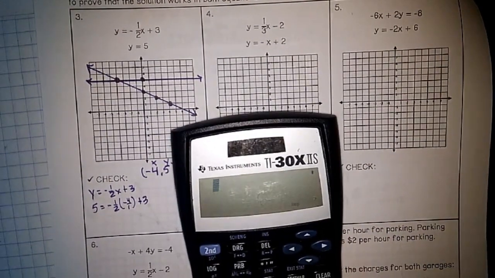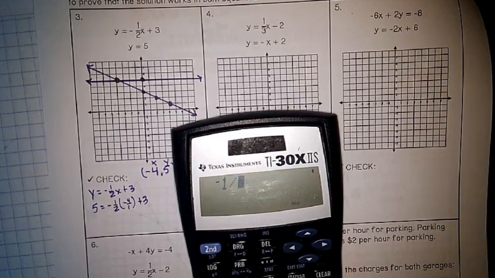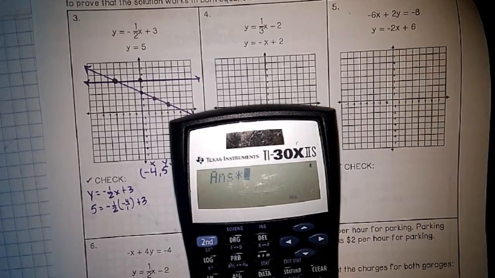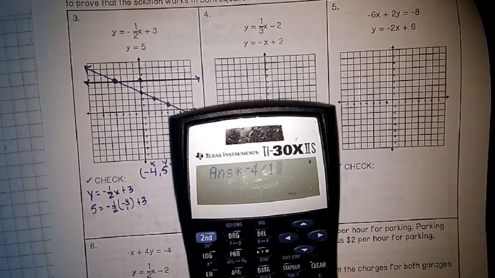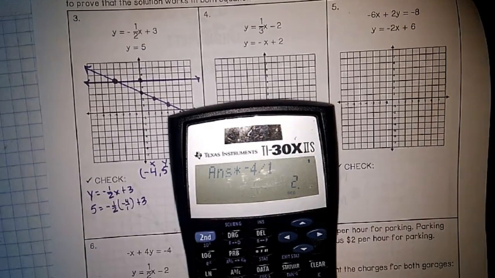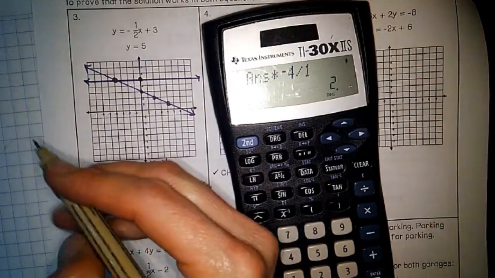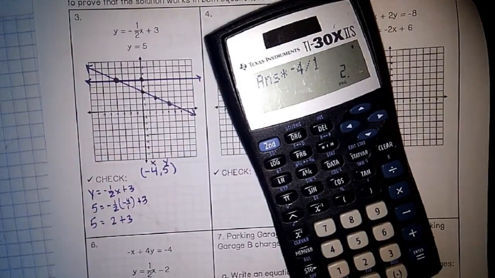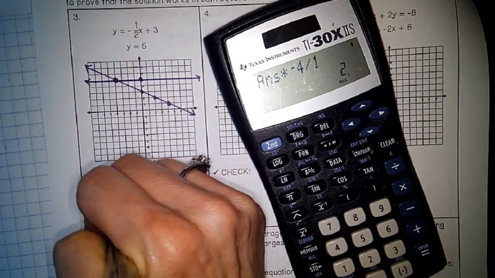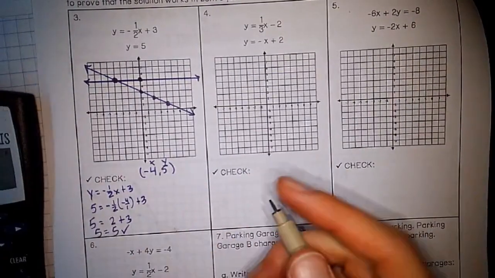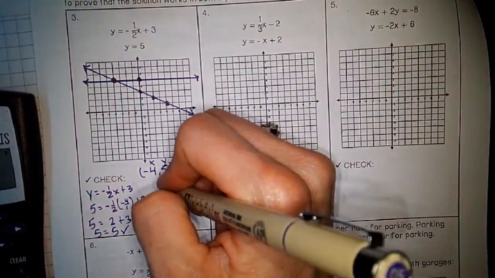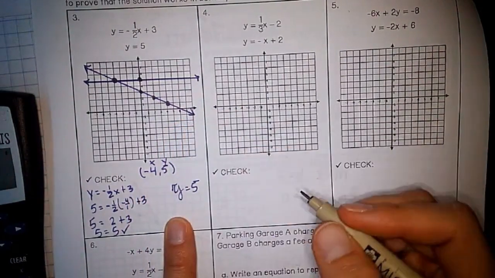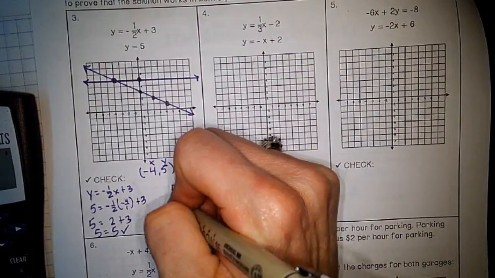-1 divided by 2. Enter. Times -4 divided by 1. What did I get? I got a positive 2. So 5 equals 2 plus 3. Yes or no? 5 equals 5. That's a right check. Now I got to do the other one, right? So it's y equals 5. What's the value of y? 5. So 5 equals 5. True or false? Okay, ready?